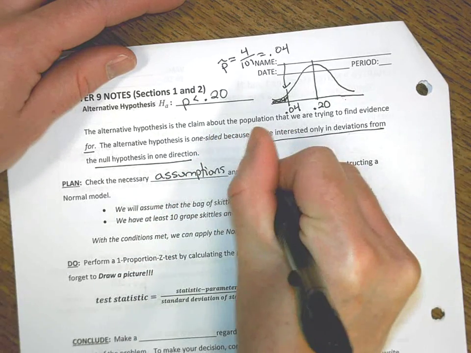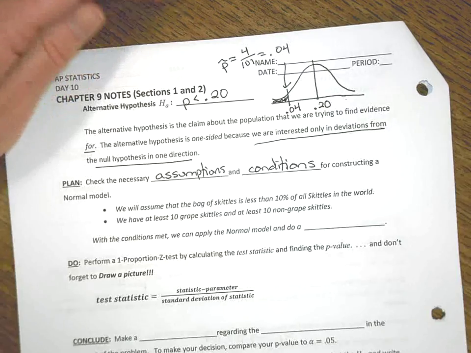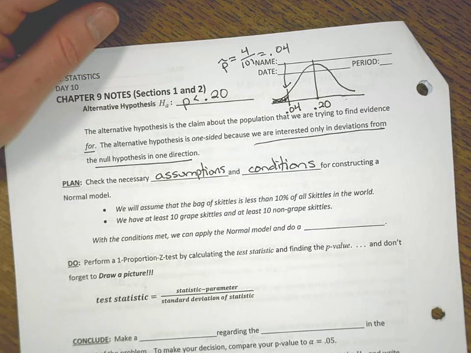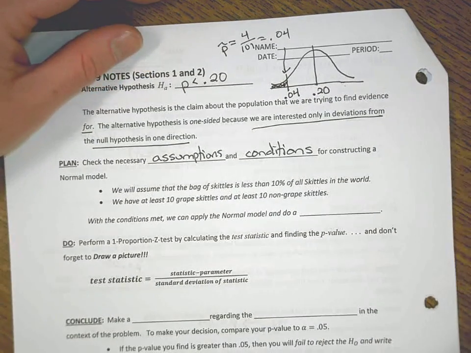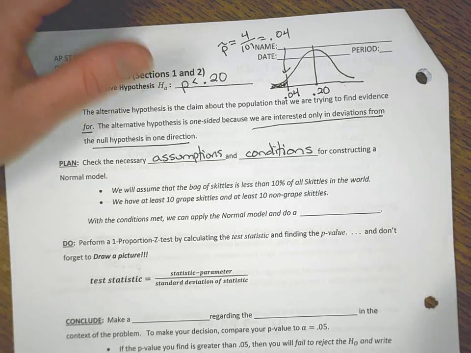We'll have to check the necessary assumptions and conditions before we are able to actually apply the normal model, just like before. So we'll assume that the bag of Skittles is less than 10% of all Skittles in the world.